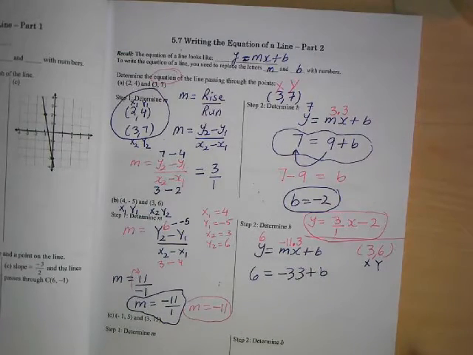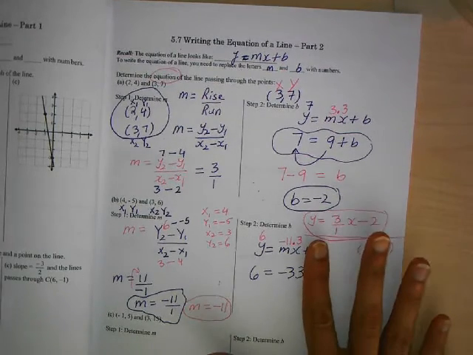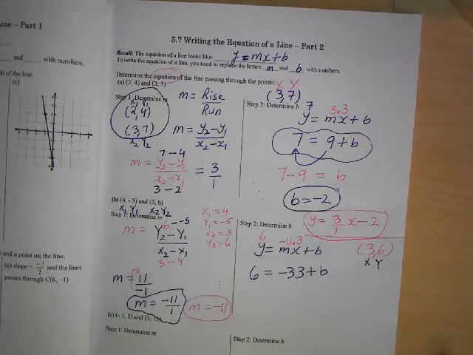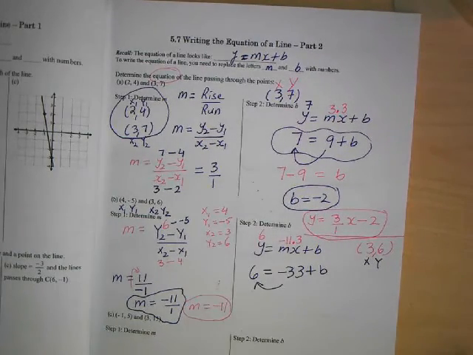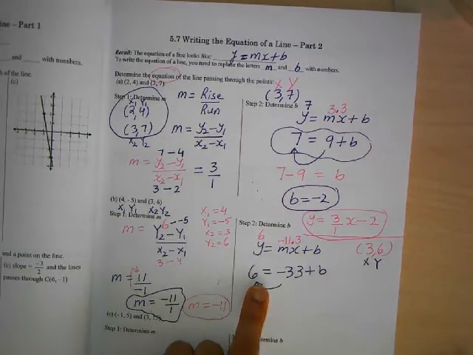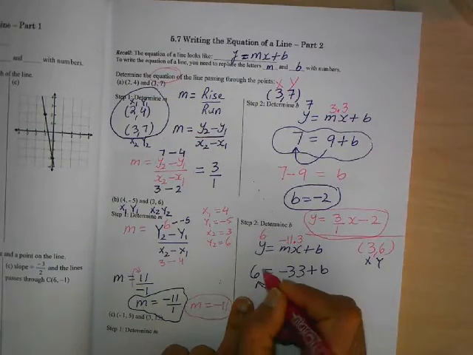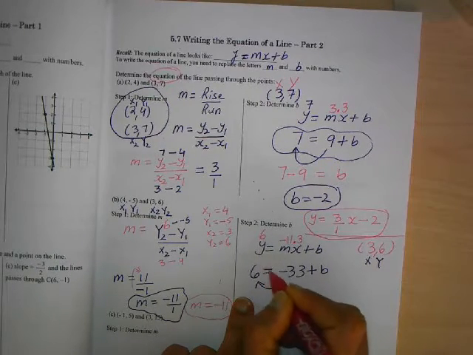I want b. How do I find b? I don't want negative 33. Okay, I'm going to move it to the other side. Think about this as your bridge going to America, going to the States.